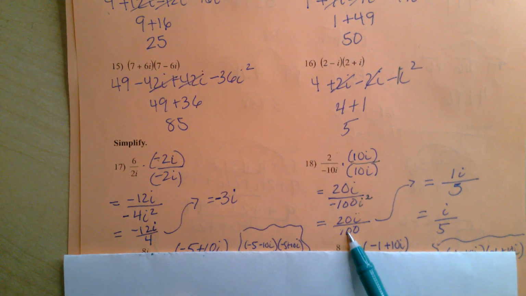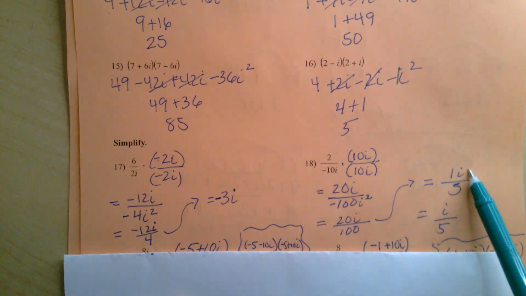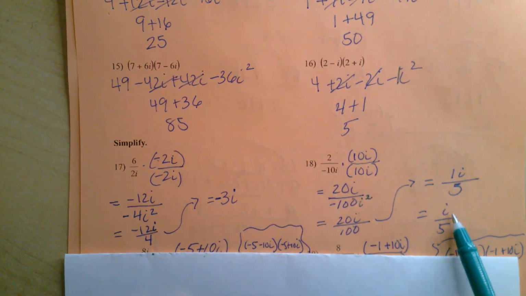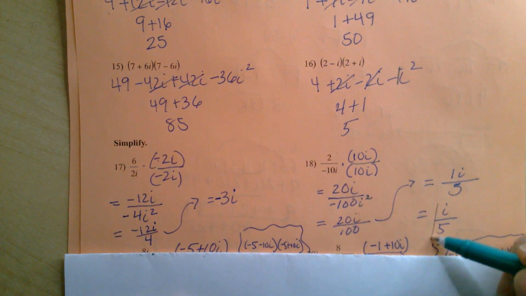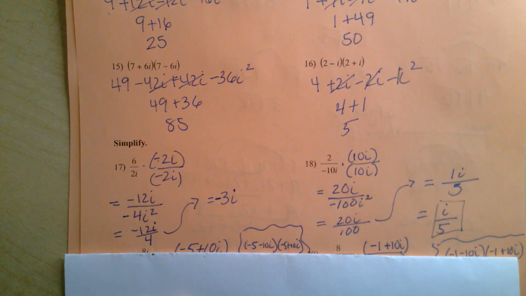I'm going to reduce. I'm going to divide both of these by 20. I'm going to get 1i over 5, and I'm going to write that as i over 5. So that's our final answer.